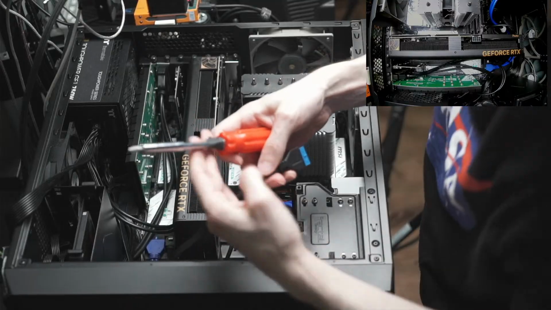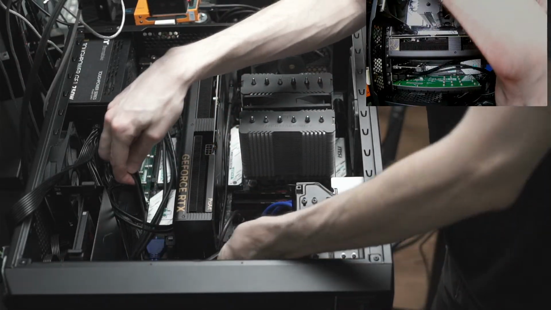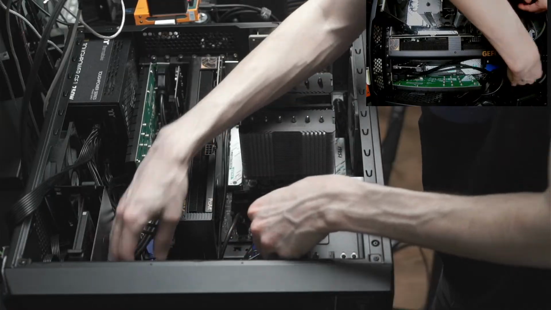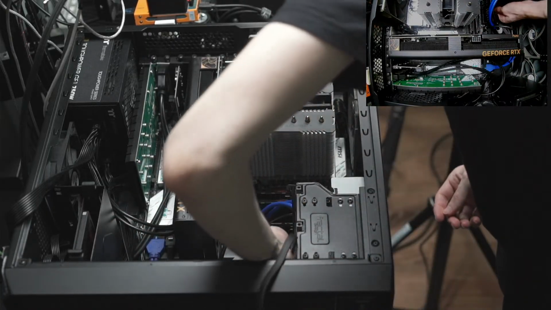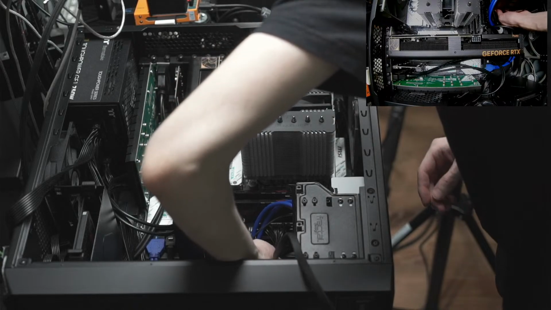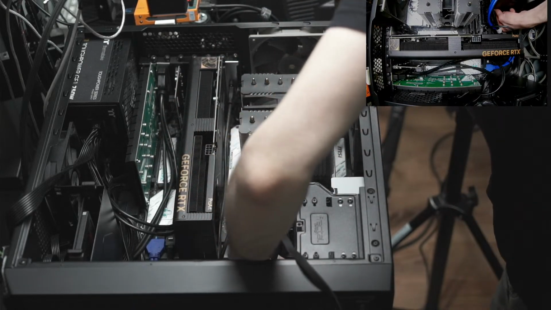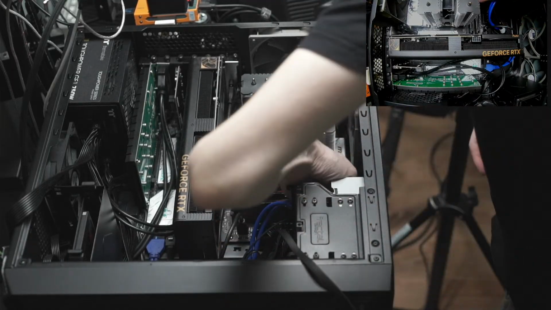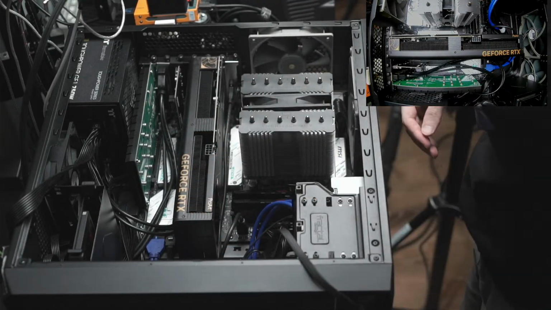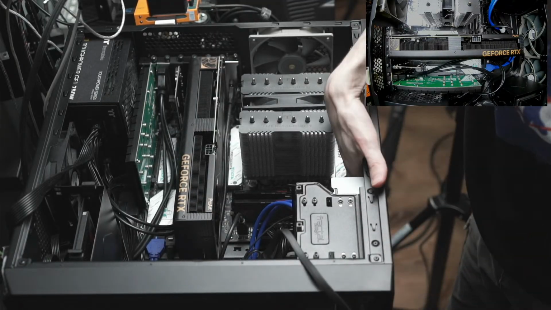Seems kind of short. Let's see. Trying to figure out what I can. Graphics cards had so many problems. Kind of push this over so I could figure out which cable this is. Maybe if I... No, that's not coming out. At least not easily.